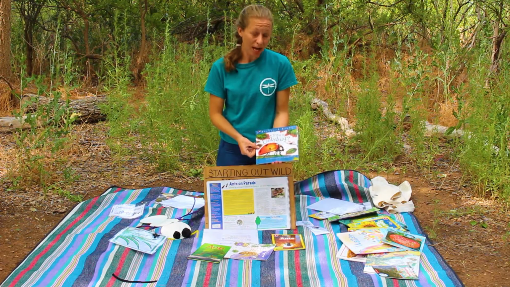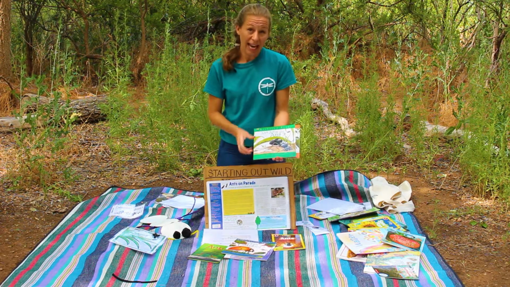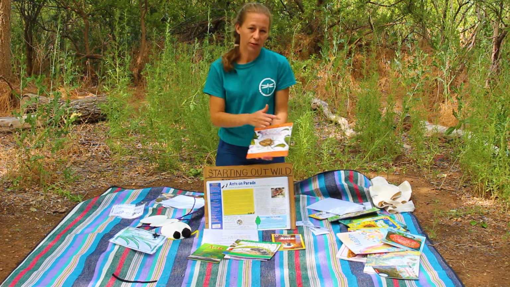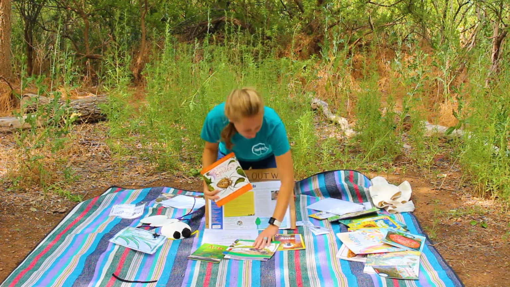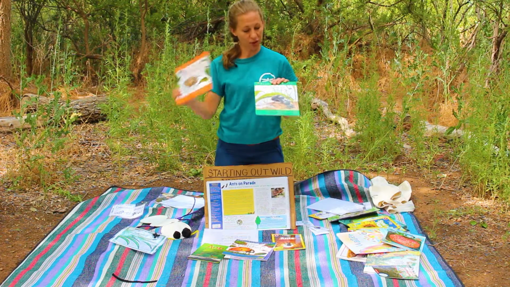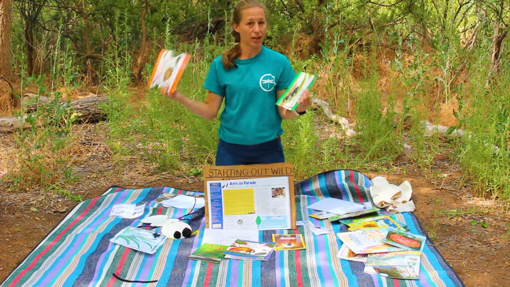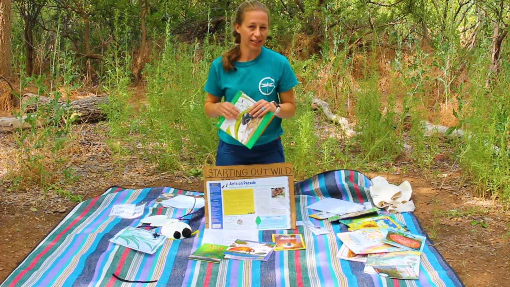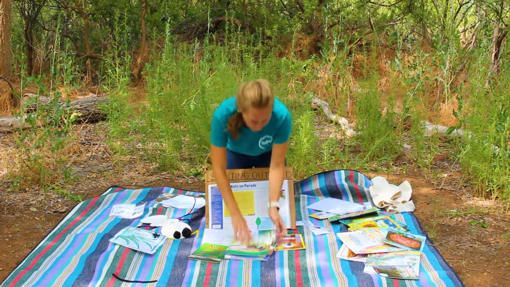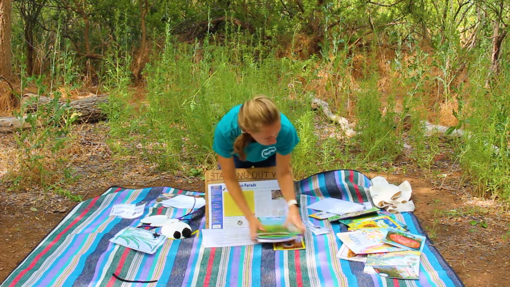Are You a Ladybug? Are You an Ant? Are You a Spider? So if you had older children, this would be a good opportunity maybe to compare spiders and ants as arachnids and insects. So, literature components can be a big part of any lesson, all the lessons.